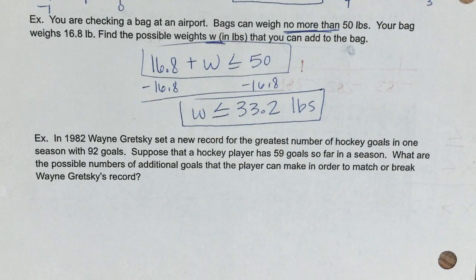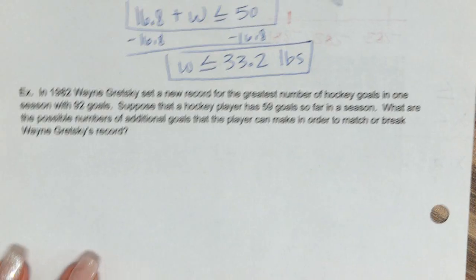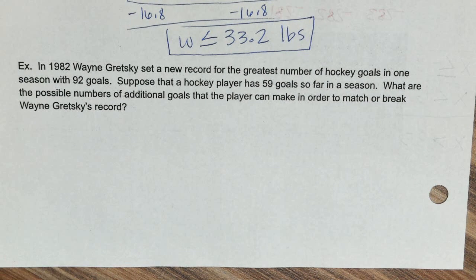So two answers, the inequality and the answer. The next one: in 1982, Wayne Gretzky set a new record for the greatest number of hockey goals in one season with 92 goals. Suppose that a hockey player has 59 goals so far. What are the possible numbers of additional goals that the player can make in order to match?